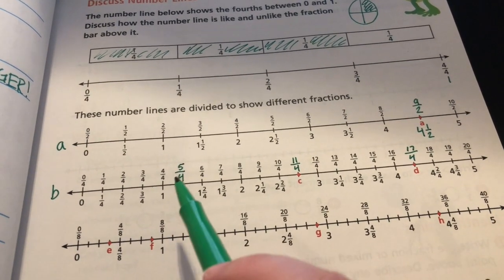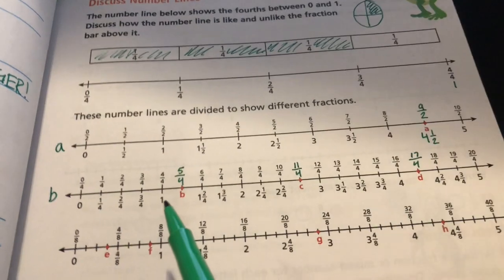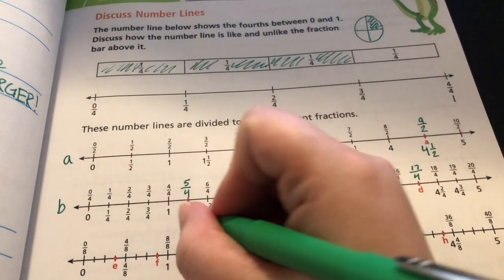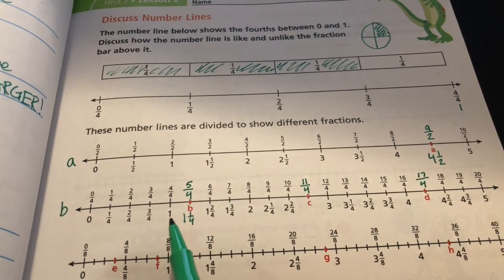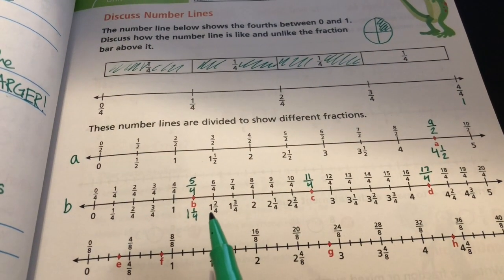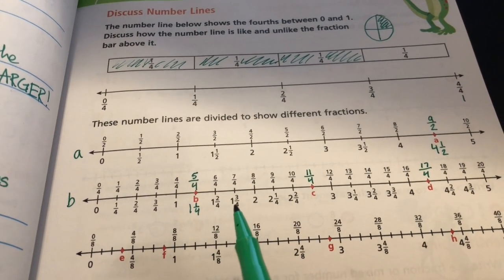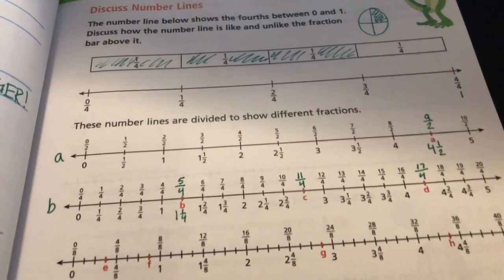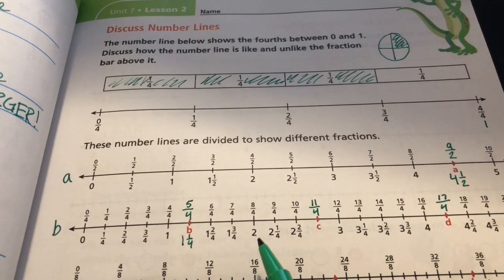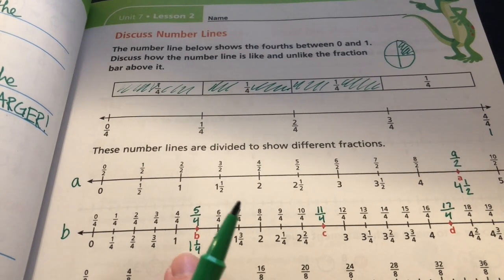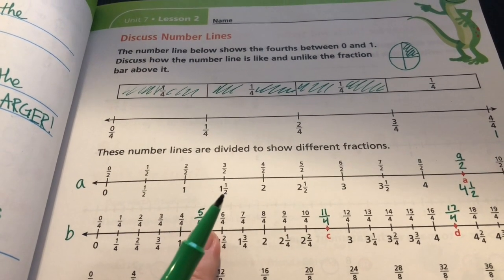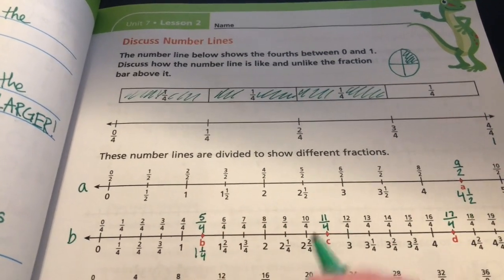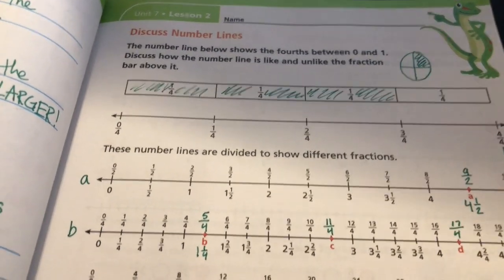Well, if you did the division, if you said 5 divided by 4, you would figure out it is 1 and 1/4. And that completes the pattern here. We have 1 and 1/4, 1 and 2/4, 1 and 3/4, and 2. So if we just cover up the whole number, we have 1/4, 2/4, 3/4, and this would be 4/4. Again, it goes in a pattern.